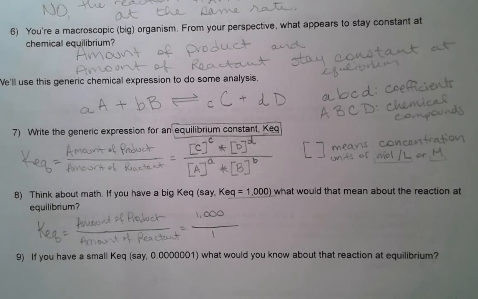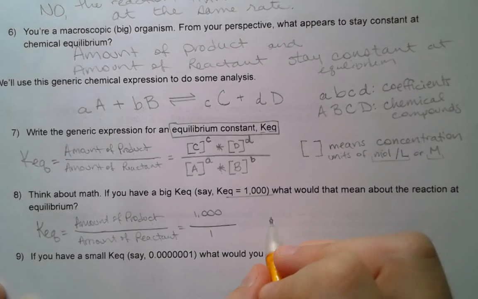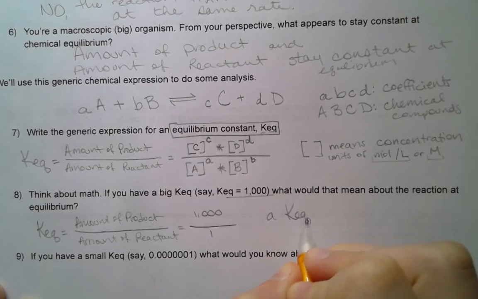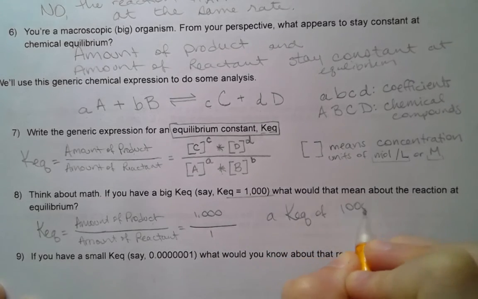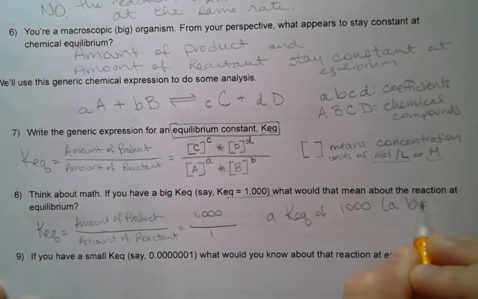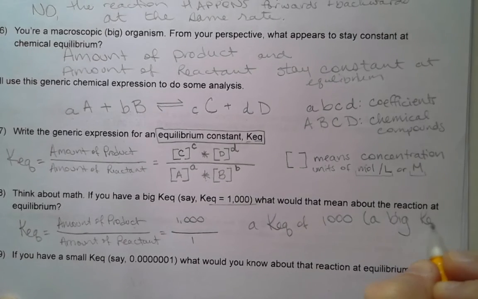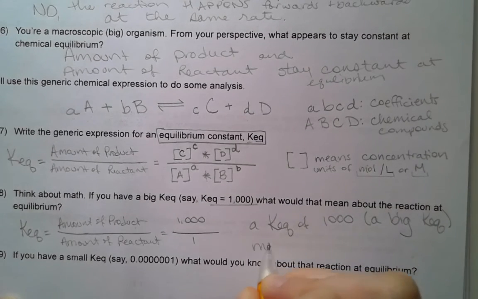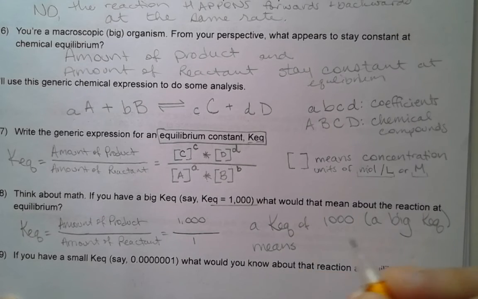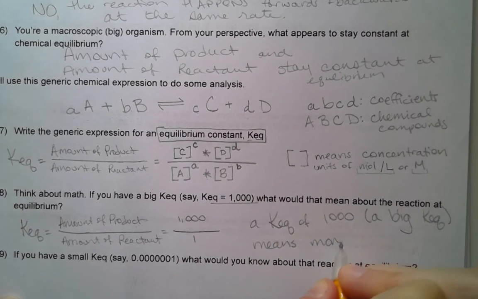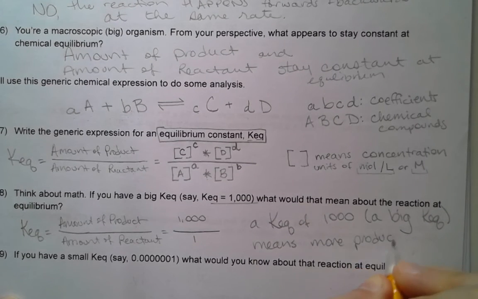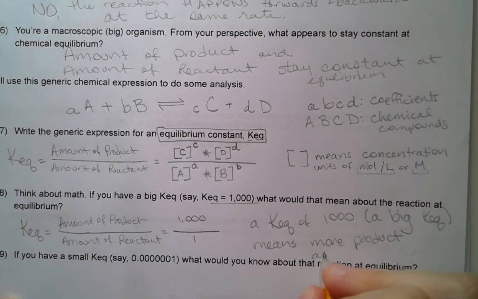You've got more product. So a big KEQ means more product at equilibrium.